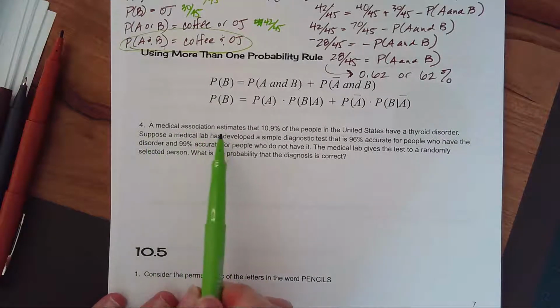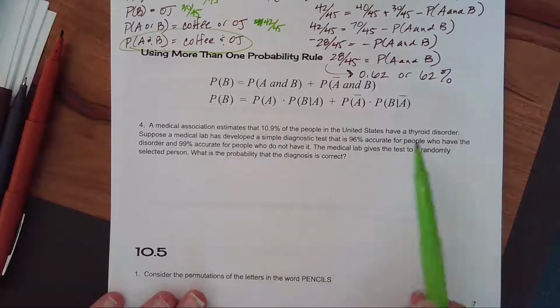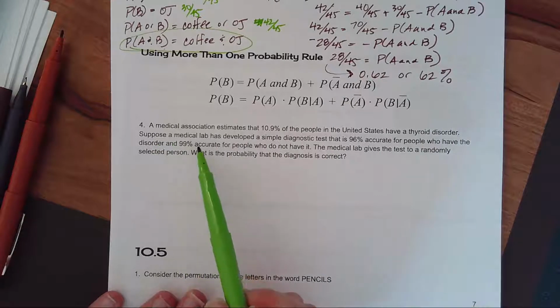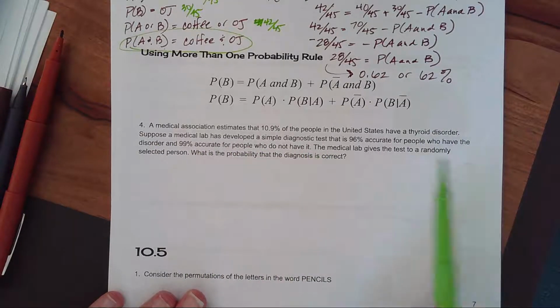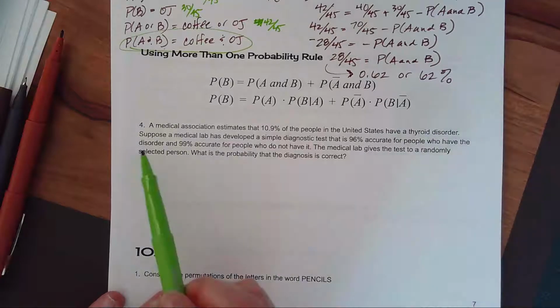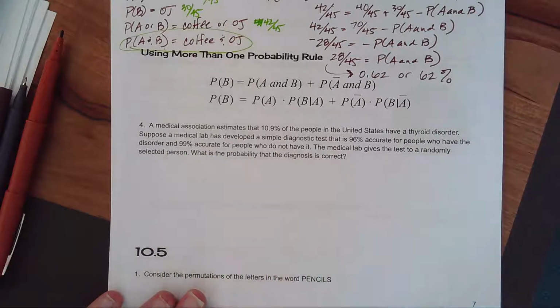A medical association estimates that 10.9% of the people in the United States have a thyroid disorder. Suppose a medical lab has developed a simple diagnostic test that is 96% accurate for the people who have the disorder and 99% accurate for the people who do not have it. The medical lab gives the test to a randomly selected person. What is the probability that the diagnosis is correct?